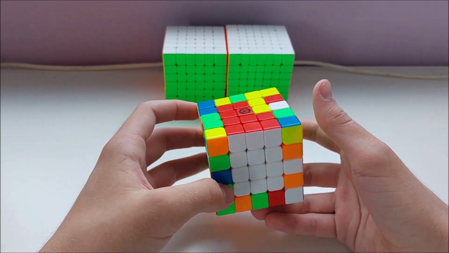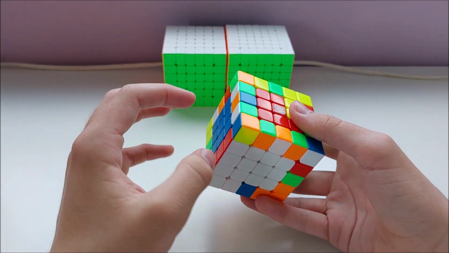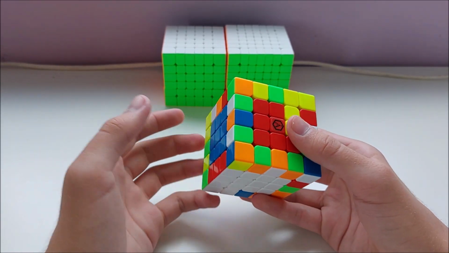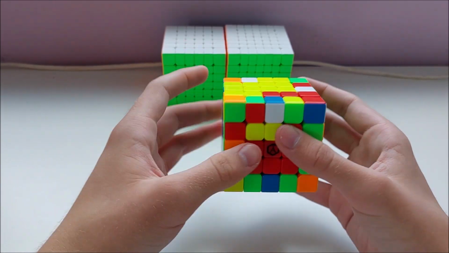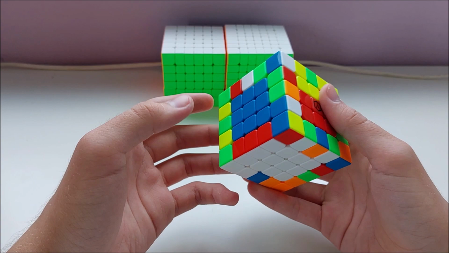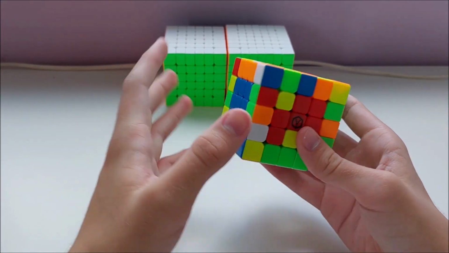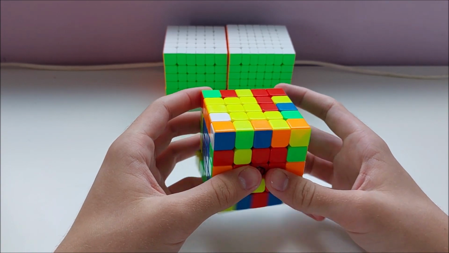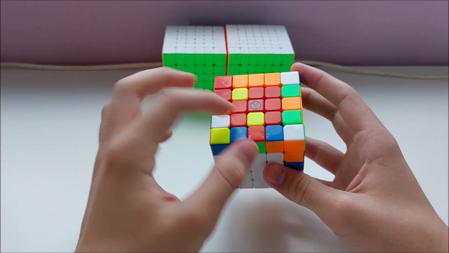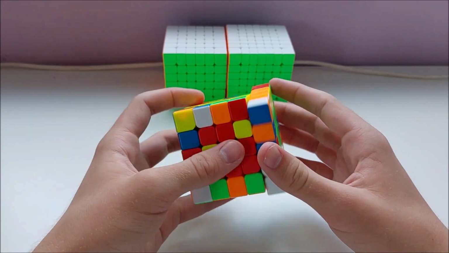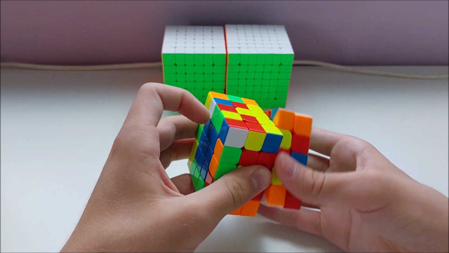Then I would just take these out like this and do a D prime, put them into the right layer, but before doing that, moving this piece over so that it's still in the top layer and I can just insert it with an M prime U2 M. And then I have these two orange and white pieces, so I just move them over and put this into the bottom layer, take this up, insert it, and then this one, like this.